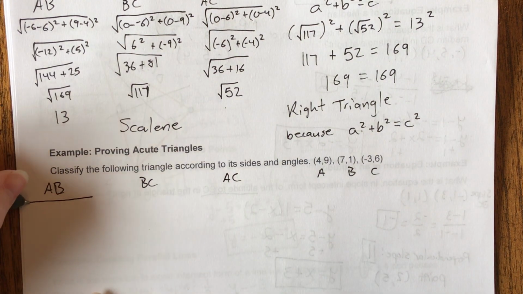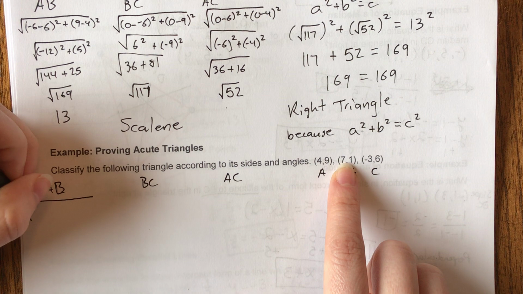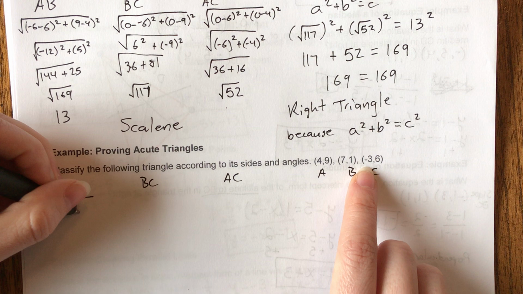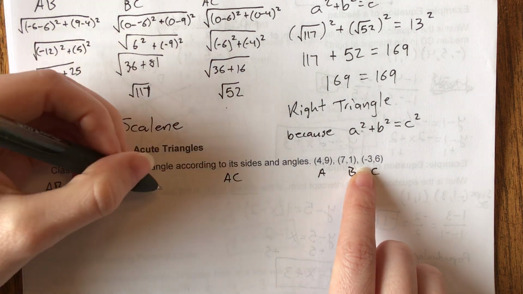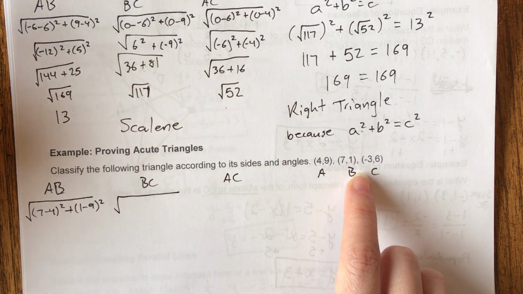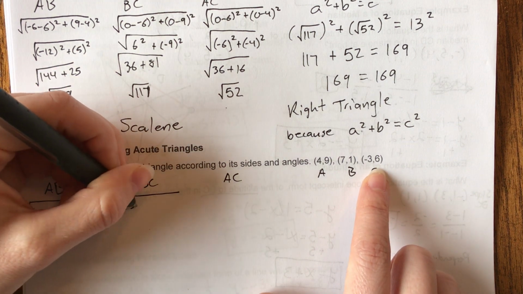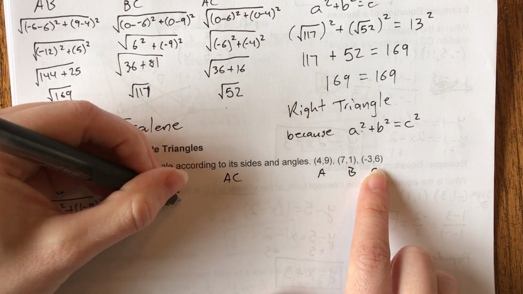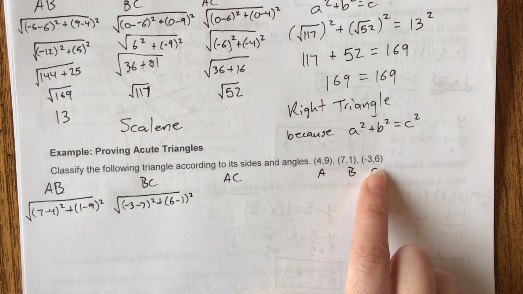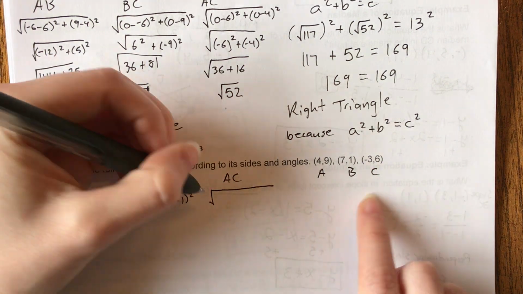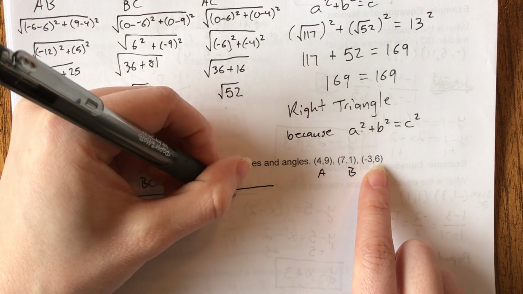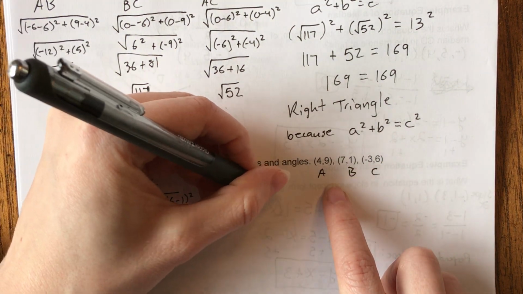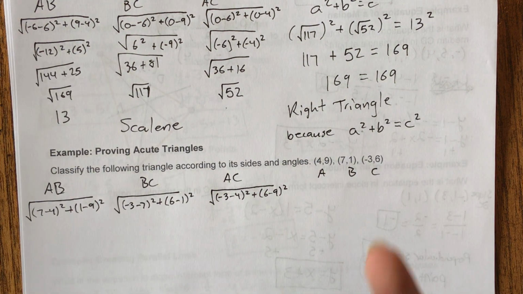So we'll use that distance formula here. AB: x2 minus x1, 7 minus 4 squared, plus y2 minus y1, 1 minus 9 squared. Same thing for BC, we'll plug in those numbers: x2 minus x1, negative 3 minus 7 squared, plus y2 minus y1 is going to be 6 minus 1 squared. And then AC: x2 minus x1 is negative 3 minus 4 squared, y2 minus y1 is 6 minus 9 squared. And then we go through and evaluate these.